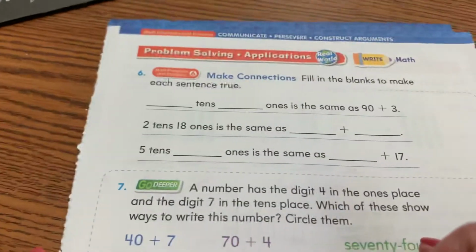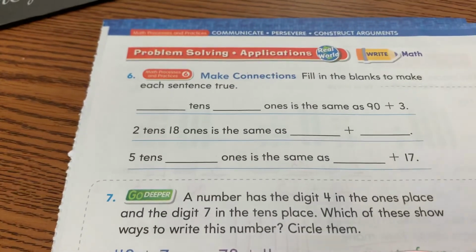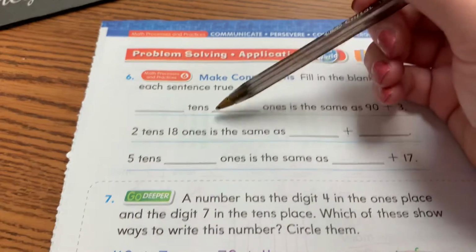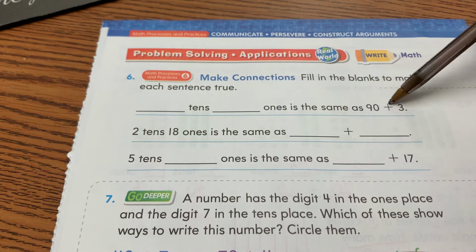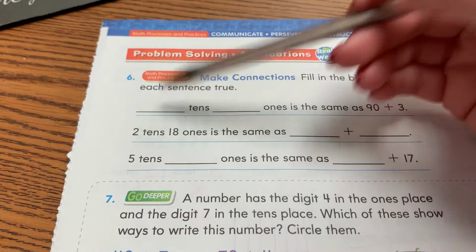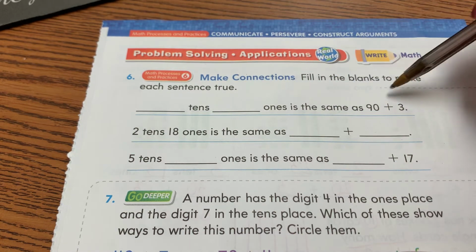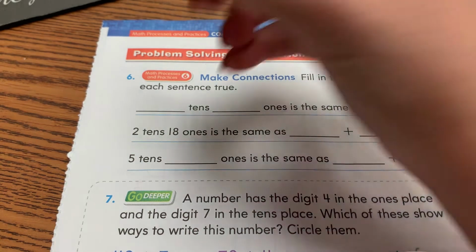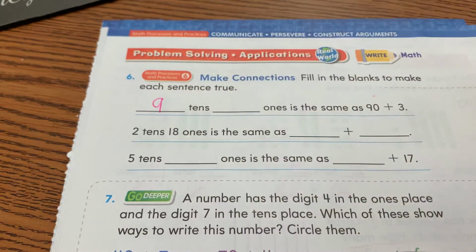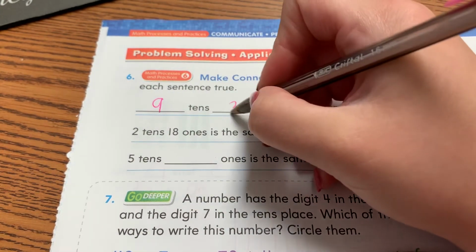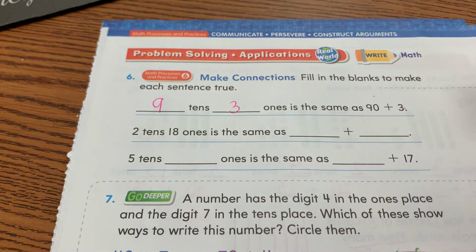Okay, this is like a little review. This is page 46. Blank tens and blank ones is the same as 90 plus 3. Am I going to put 90 tens here? No, 90 tens is not the same as 90. 9 tens, however, is the same as 90, and 3 ones is the same as 3.